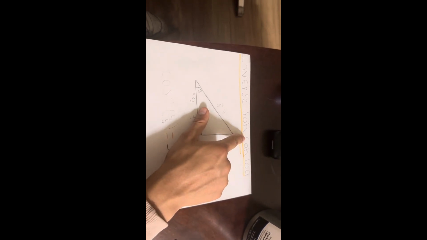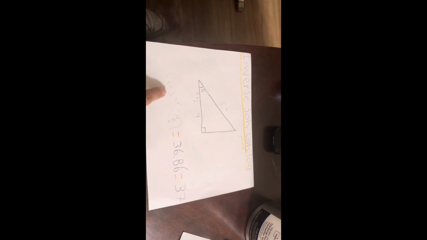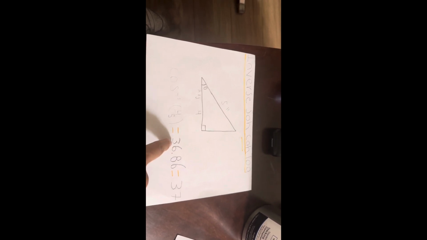And we multiply that by cos because cos is right here, and we know it's going to have a -1 because it's inverse. So it's going to be cos to the -1 of 4 over 5. And that's going to equal 36.86. And we could just round that up to 37.